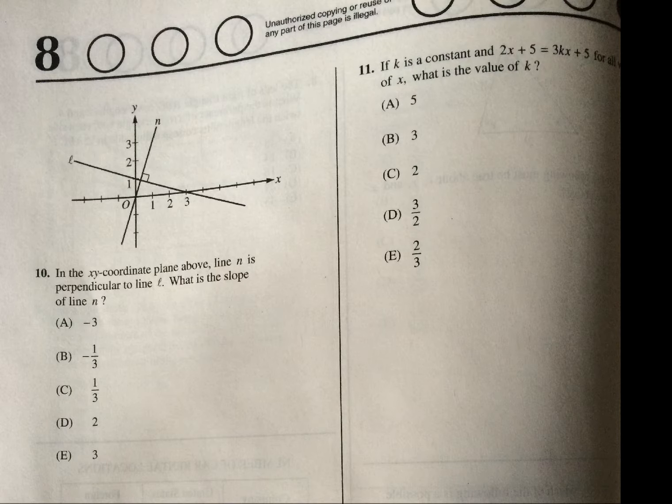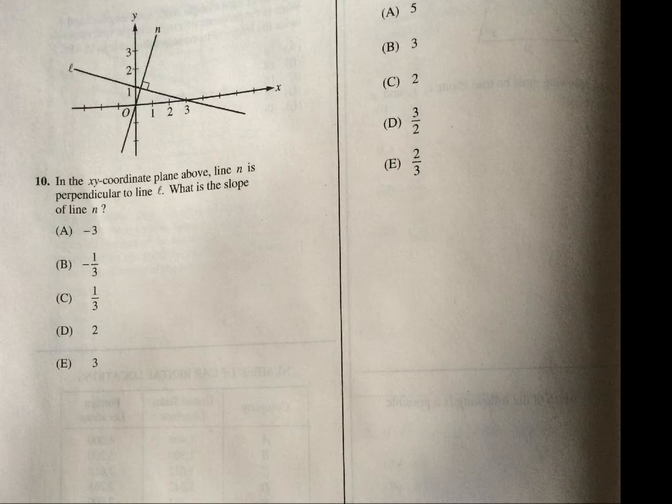Okay, 10 through 11. 3 more pages yet. Okay, so in the xy coordinate plane above, line N is perpendicular to line L. What is the slope of line N? Okay, you can figure out the slope of line L pretty easily here. It's crossing right here, and it's crossing right here. So if I do the slope, I go down 1 to the right 3. So the slope of L is going to be -1/3.